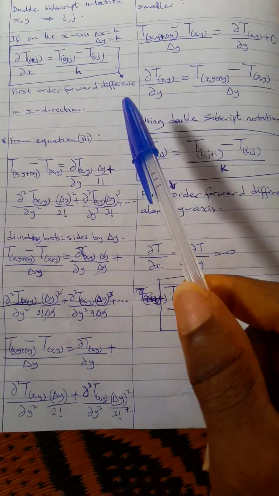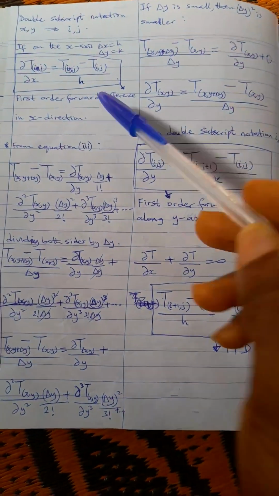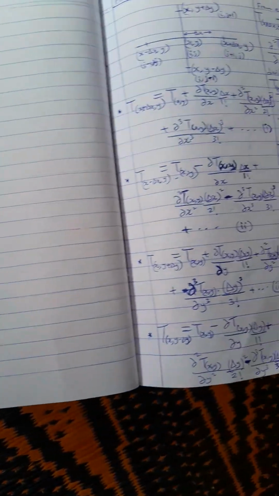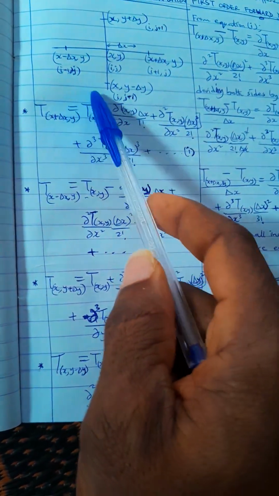Now the next thing is what? The next thing here is that you do double subscript notation. That's the next thing we need to do. To get double subscript notation, come back to this side.